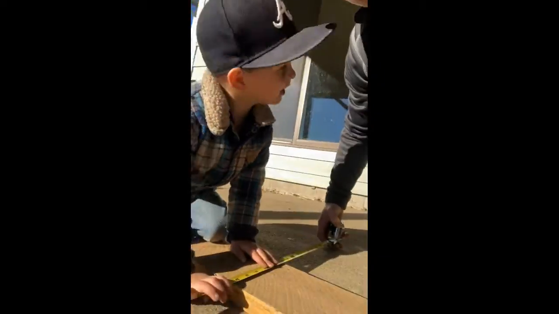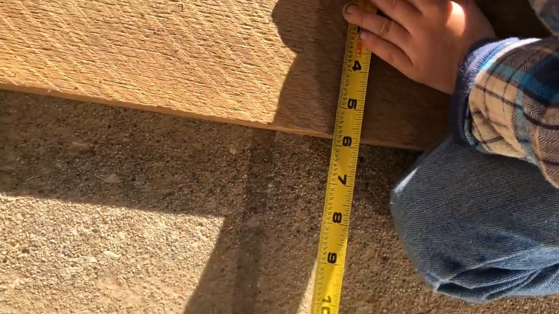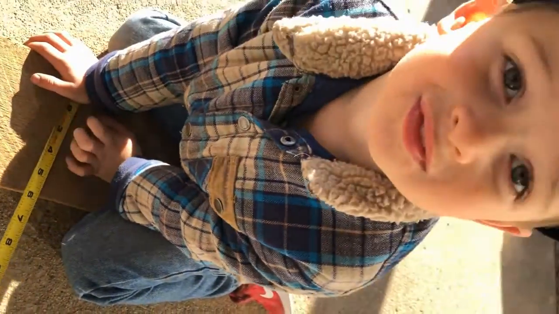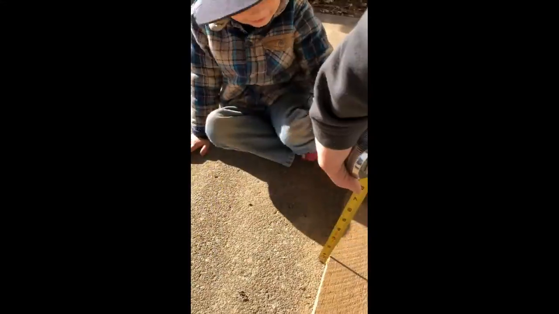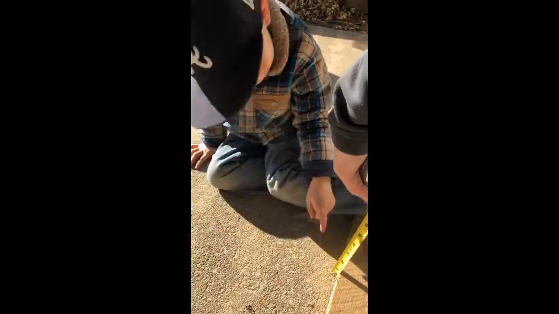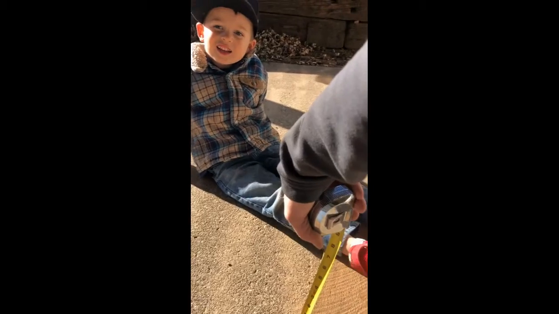All right, Cooper. Okay. And then our board is 5 3/4 inches wide. That is not the first big mark after the half. That's 5 3/4. Thank you, Cooper. How thick is that, Cooper? It is 1 inch thick. So our board is 1 inch thick.